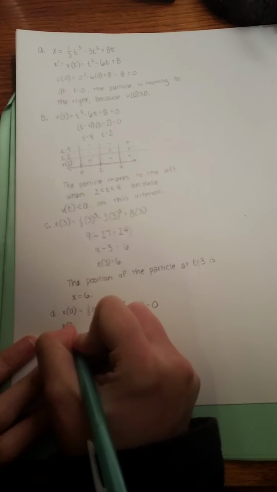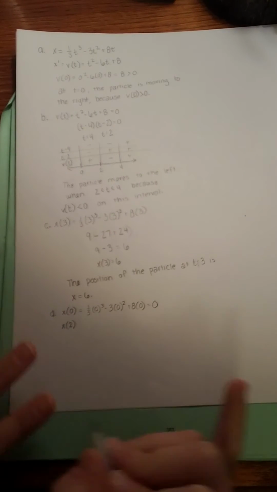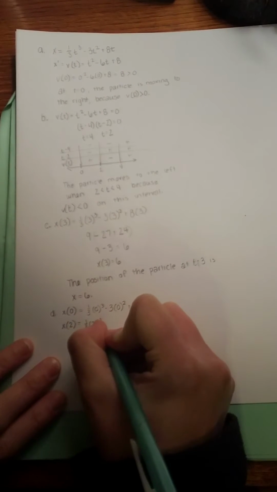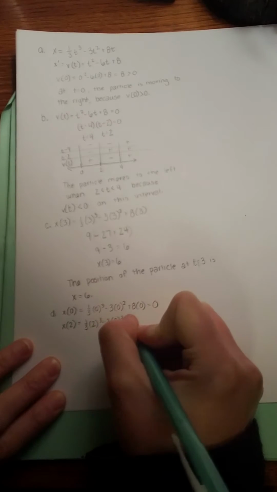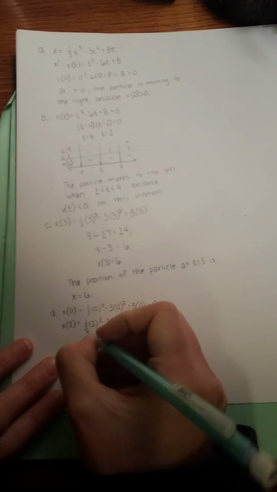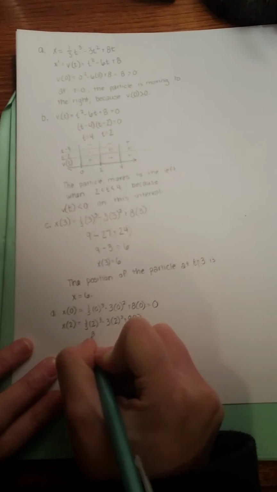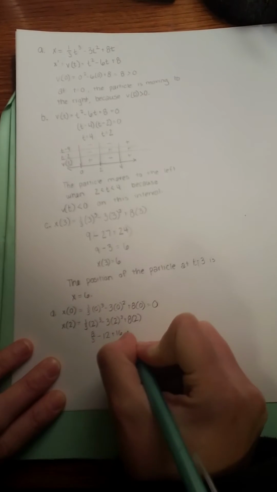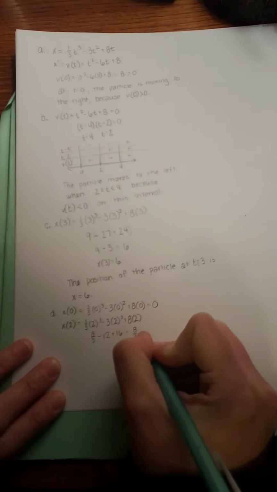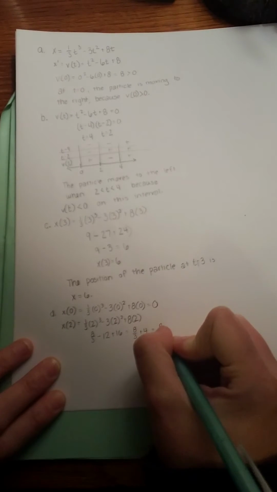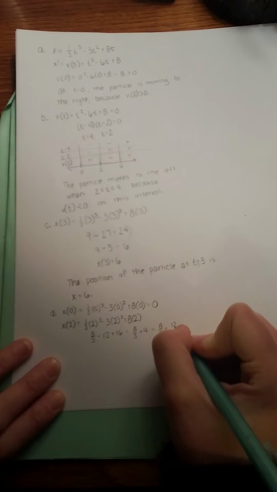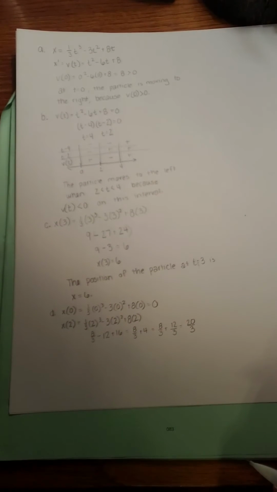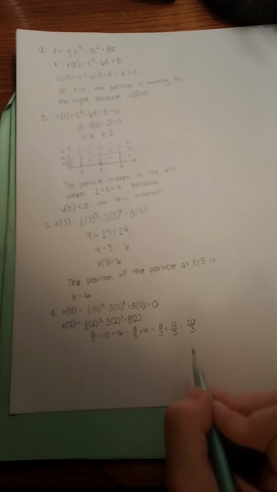We also need to find the position at 2 because that's the point where the particle turned around. So 1/3 times 2 to the third minus 3 times 2 squared plus 8 times 2. This is going to be 2 to the third is 8, so that will be 8/3 minus 12 plus 16, which is going to be 8/3 plus 4, which is 8/3 plus 12/3. So we get 20/3. The position at whenever the time is 2 is 20/3.